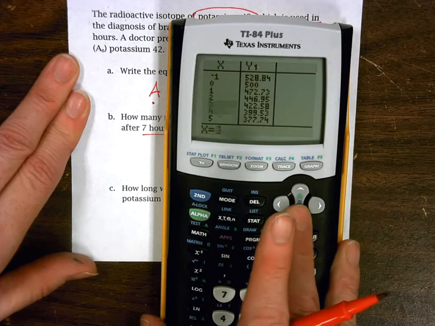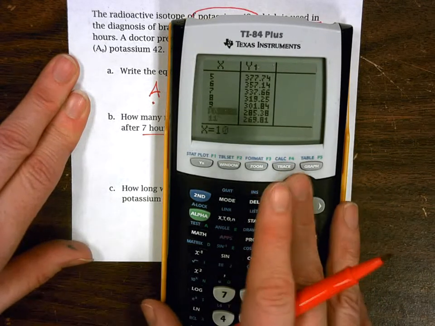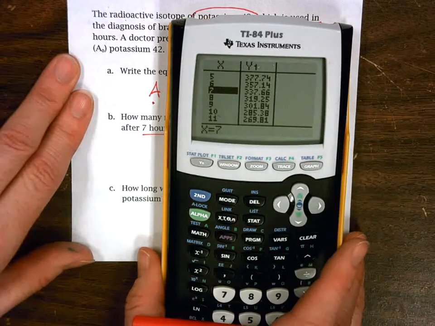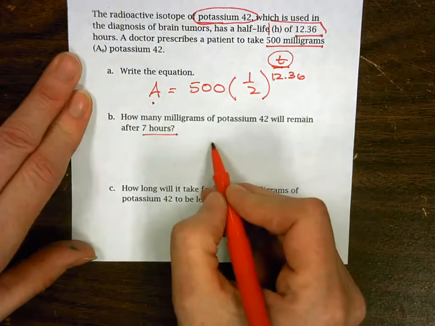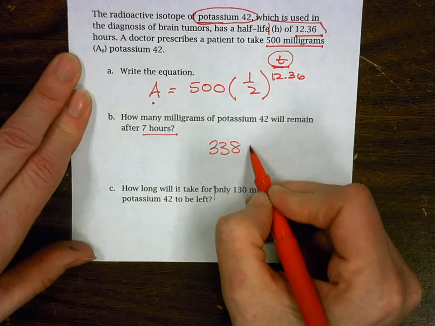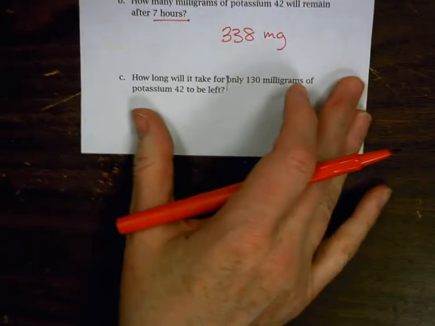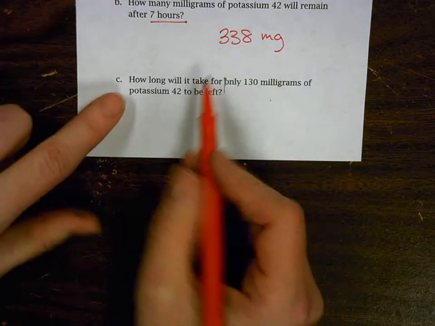Now I can graph it, or I can go to the table. Second table, and I go down to 7. What is Y when X is 7? Well, that's it. 330, we'll call it 8. Round up. 338 milligrams is our Y value.